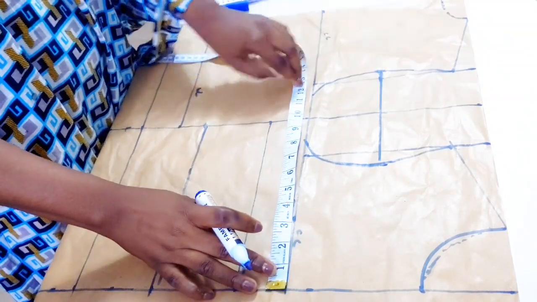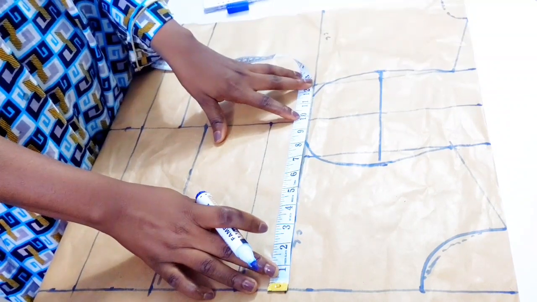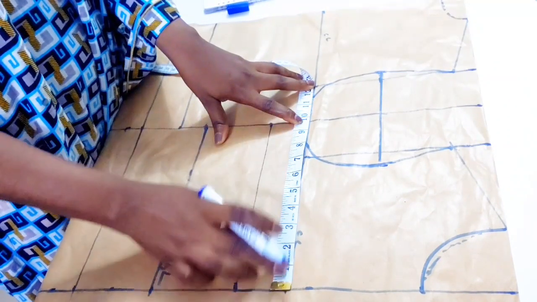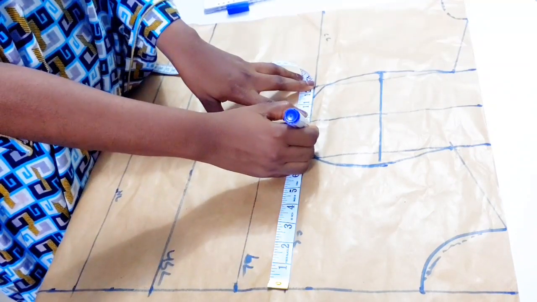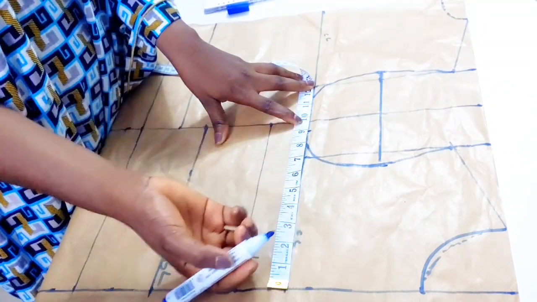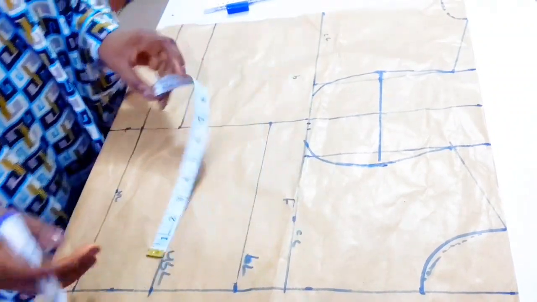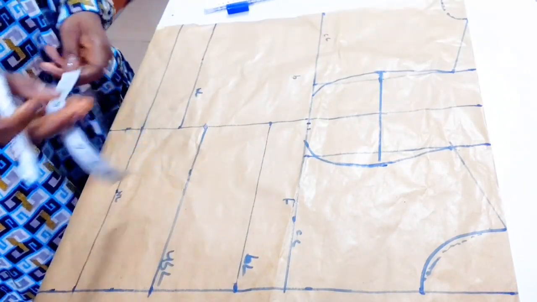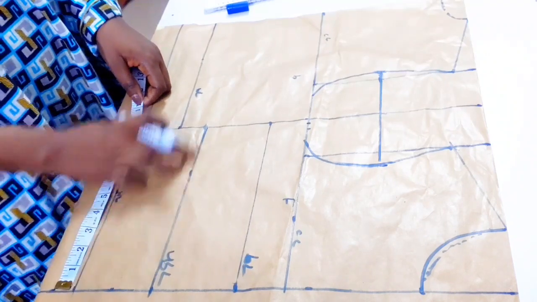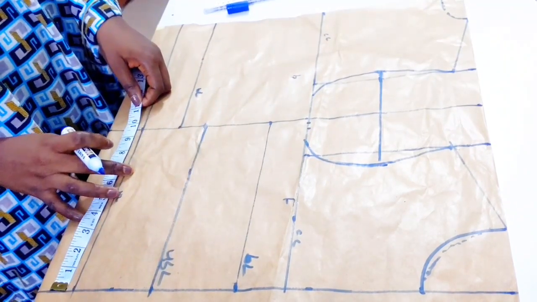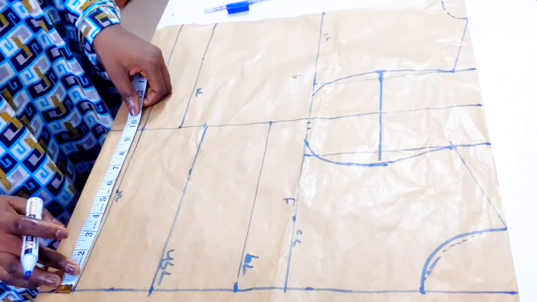So now I'm going ahead to mark my horizontal measurement. My bust measurement is 34. I divided that by 4. I got 8.5. I mean, 34, sorry, that's 8.5 or something. So I just went ahead to add half an inch for ease. You may add the half inch, you may not add the half inch. Remember, there's no allowance in this pattern.